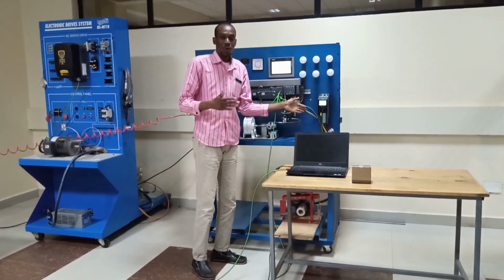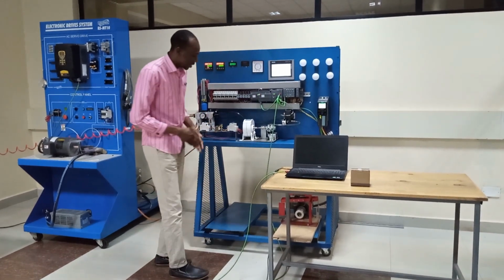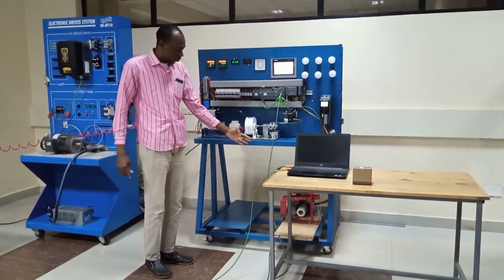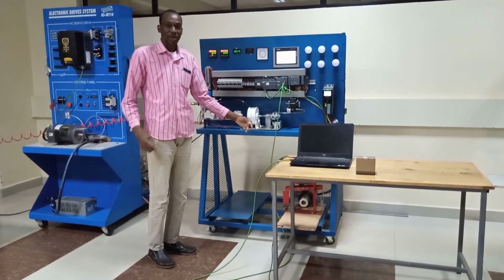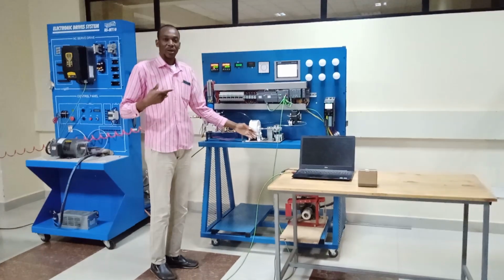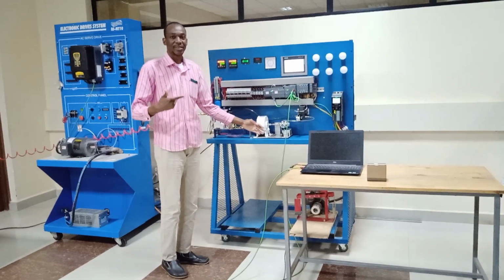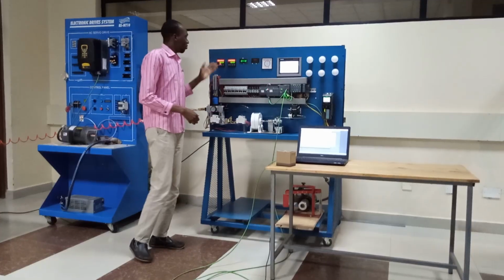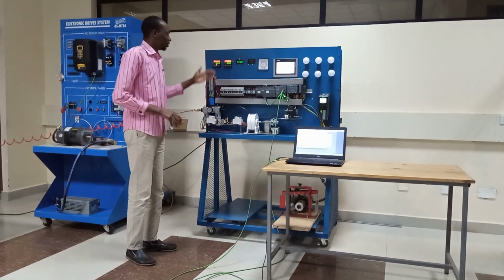Then we have 2 words input and 2 words output. Here the motor pump is represented by the motor. Then this motor will regulate its speed, its power, according to the error which has been detected by the PID.